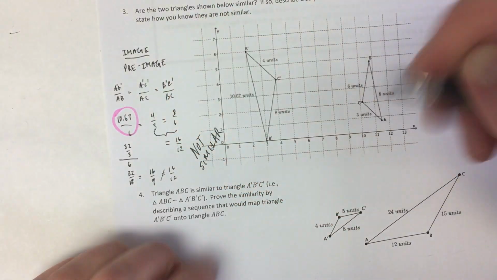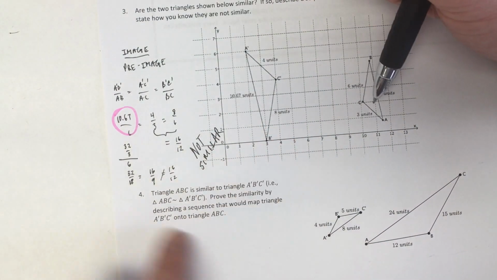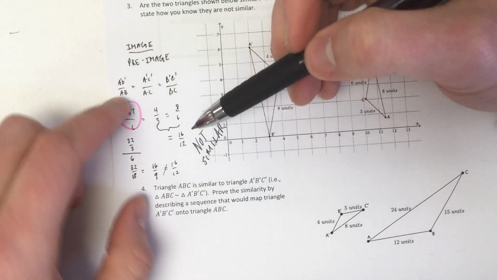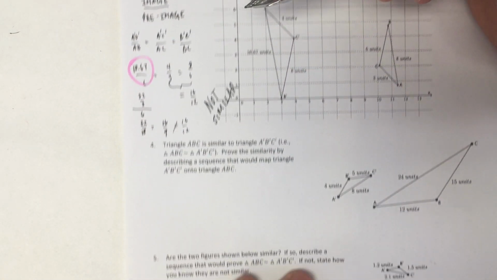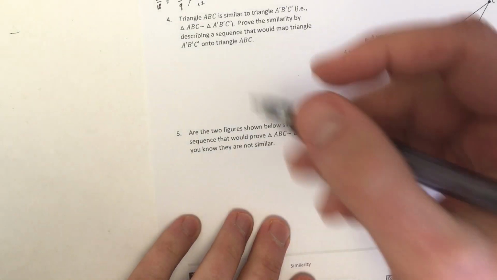And so you got to get out this definition. Well, yeah, they look pretty identical, but the true definition is whether they're in proportion. Okay? And so you continue on looking at these.